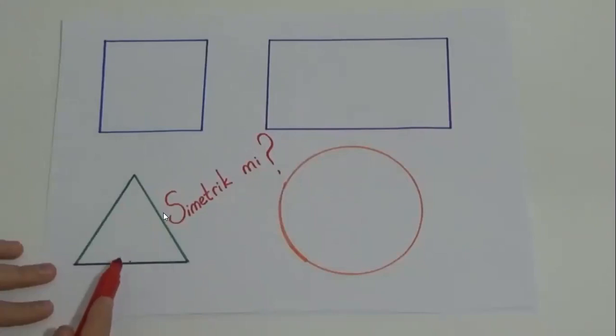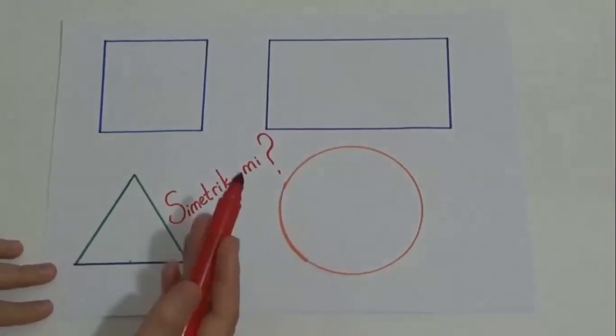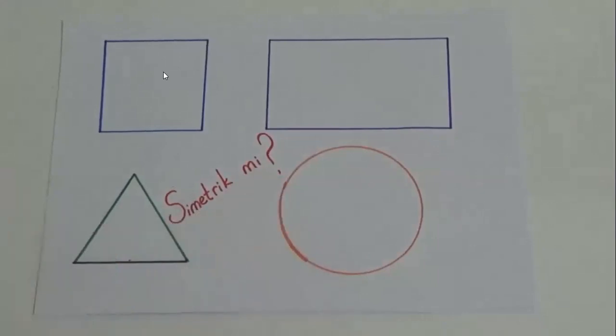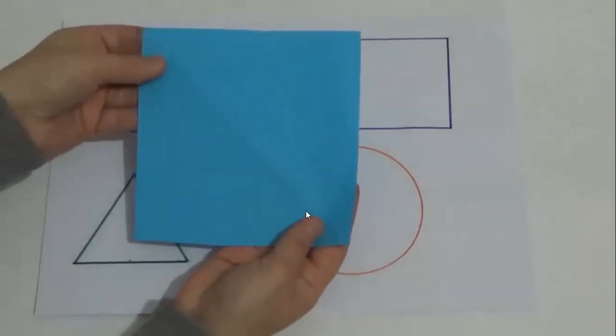Okay, let's check it. What was the rule of symmetry? When you fold the paper, horizontally or diagonally or vertically, if the two parts are equal to each other, then you can tell that this shape, this figure, is of course symmetry.